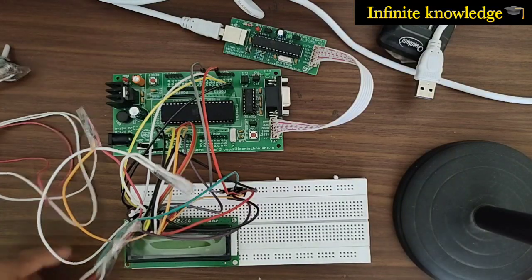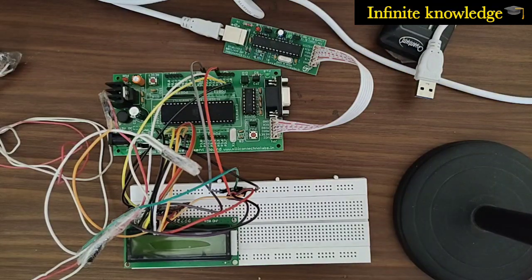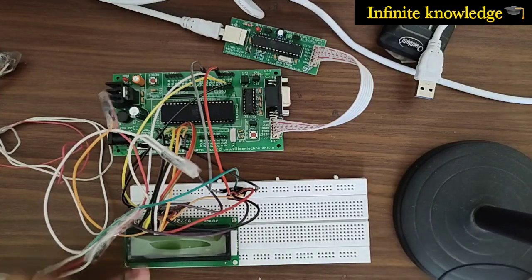Today we're going to talk about how you can interface a 16x2 LCD display with the 8051 microcontroller. I have done all the connections. I know the connections are very complicated, but when you see the Proteus simulation file, you get an idea about how to connect these wires to which pins.